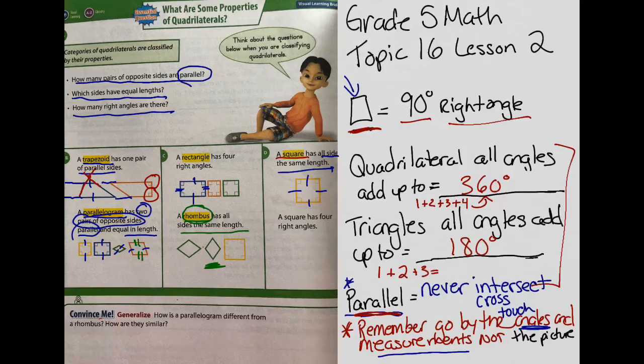Rhombus has all the same lengths of sides. So this side, this side, this side, and this side, they are all the same. Same thing with this middle figure. And finally, with our square, you may recognize as well, but the square is special because it also has those 90-degree angles. So a square can be a rhombus.